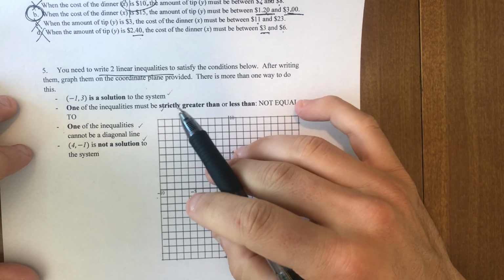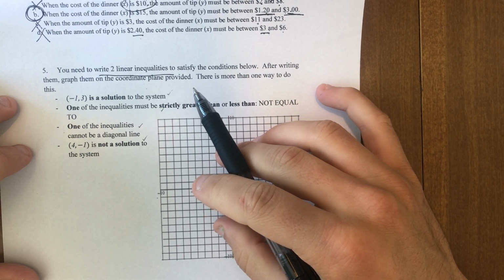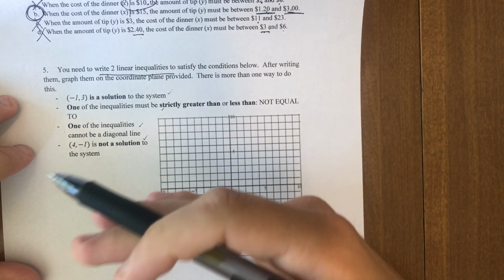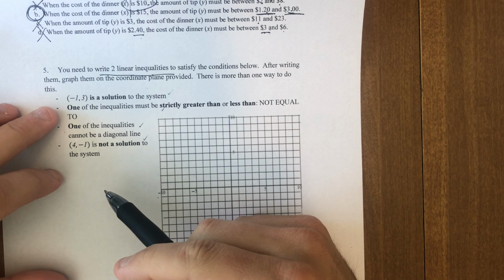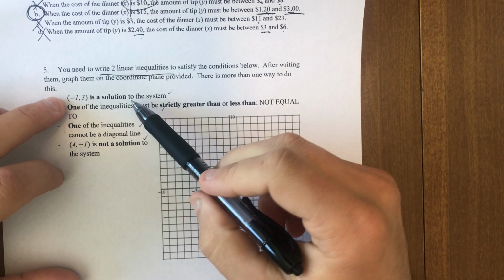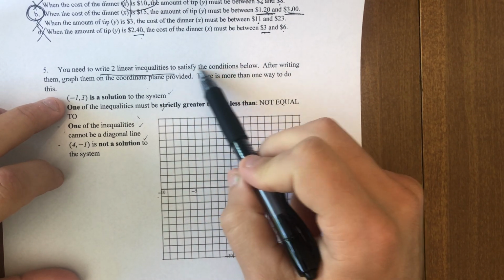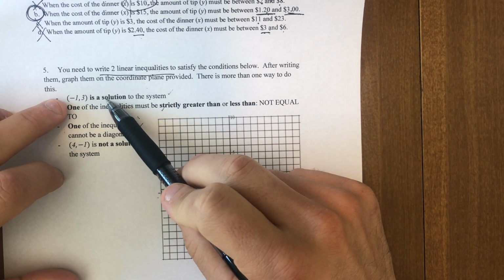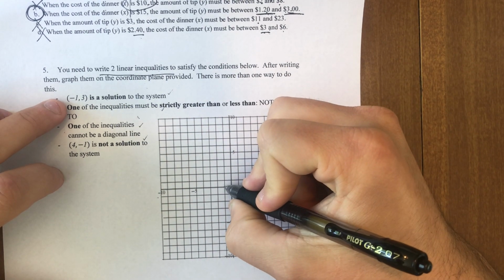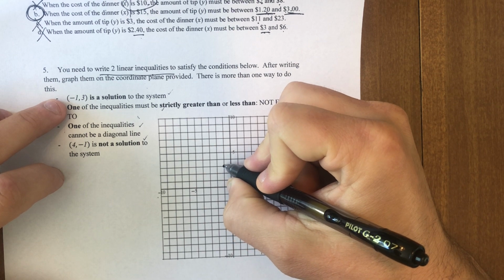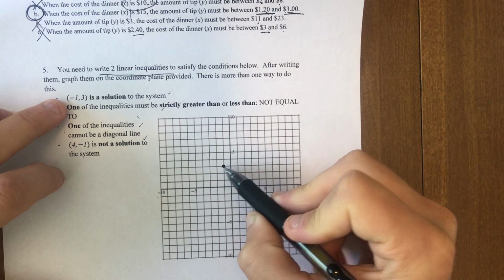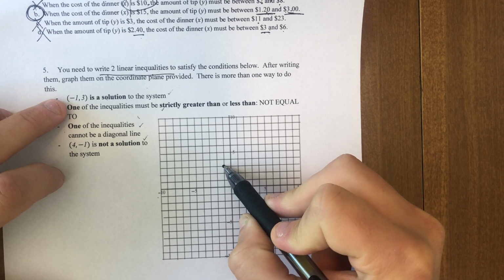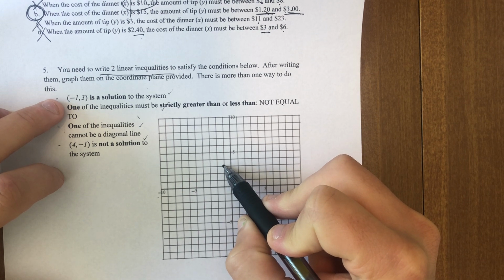So what I'm drawing, there's a good chance you don't have, but you want to kind of follow along and see the same thing I'm doing, okay? So it might not be easiest to do this in the order the directions say. I kind of try to work backwards. If (-1, 3) is a solution, that means that that point better be in the shaded region.